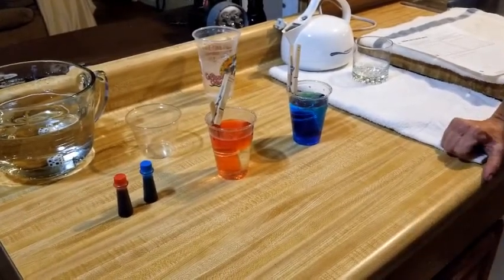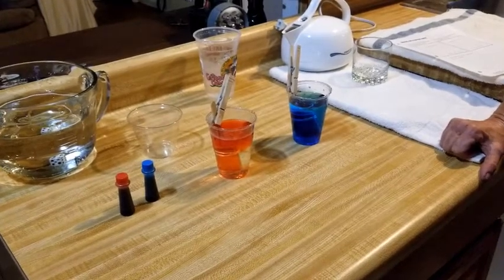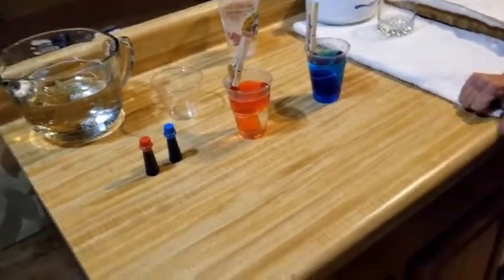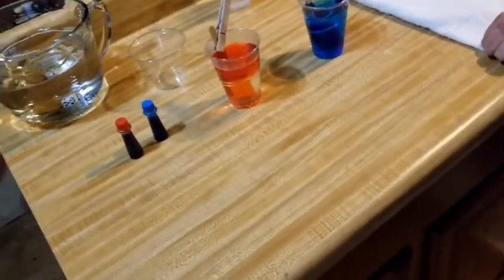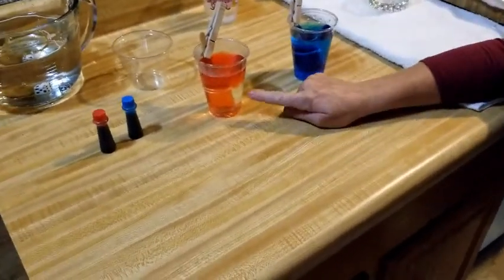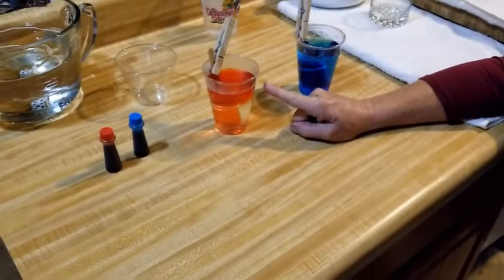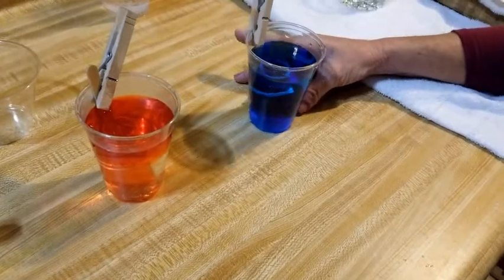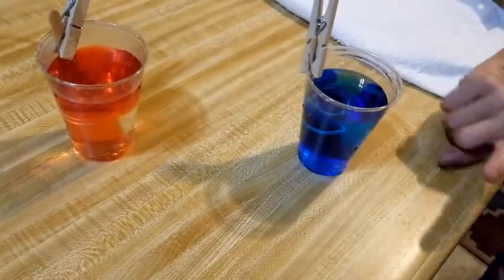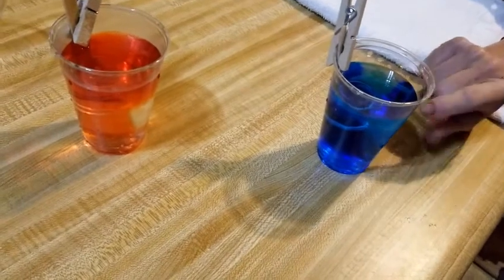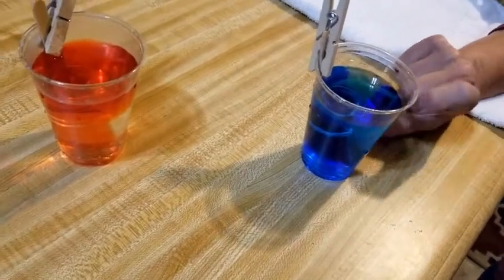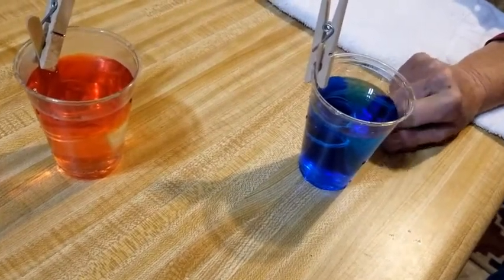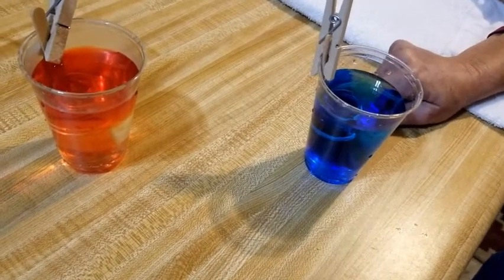Now, if you look through the side, just bend down and look through your clear glass, you will see that the hot water rose to the top. And you will see that the cold water, if you look through the cup, inside that vial that we sank, it is real dark blue there. So it stayed in the vial. It did not rise to the top.